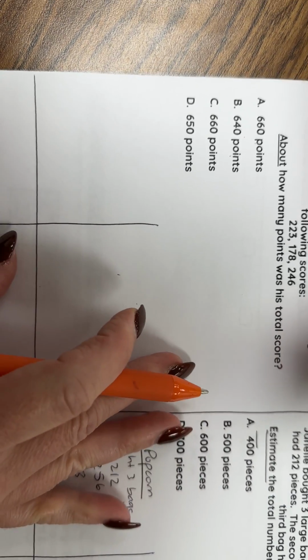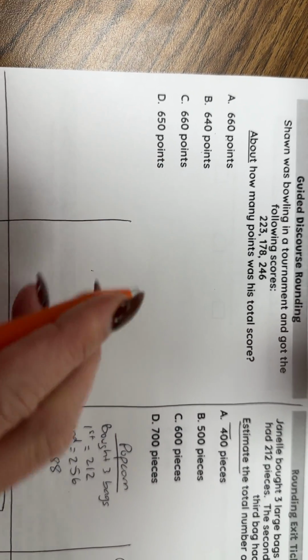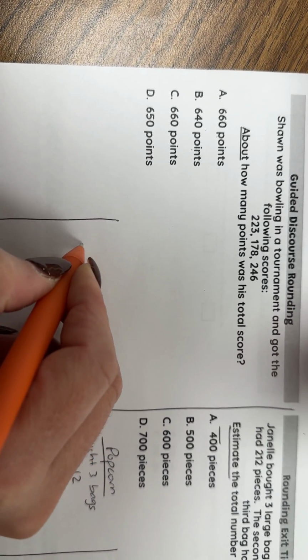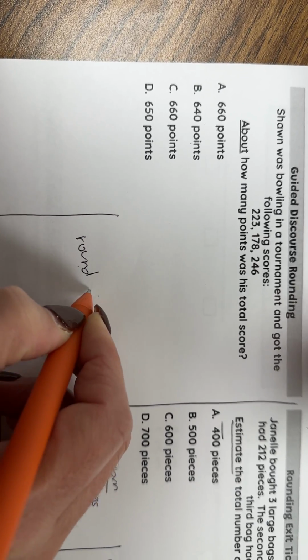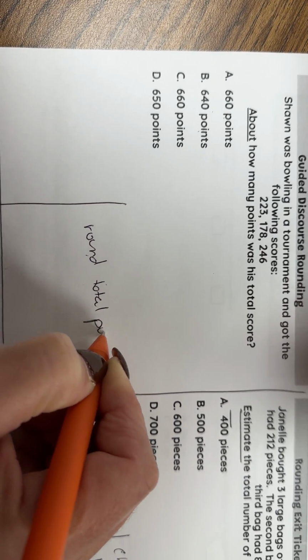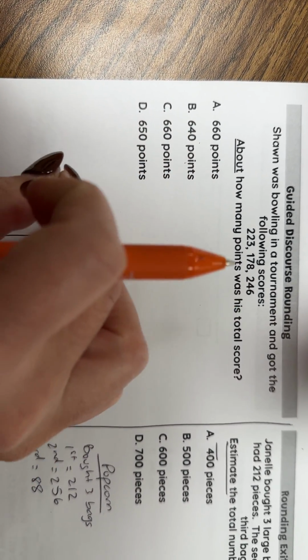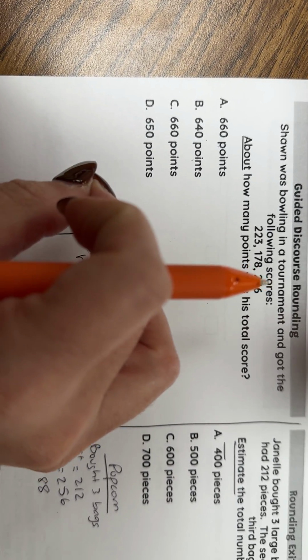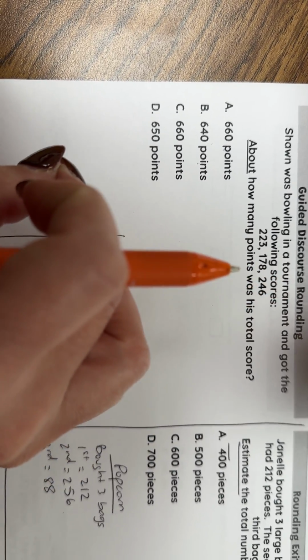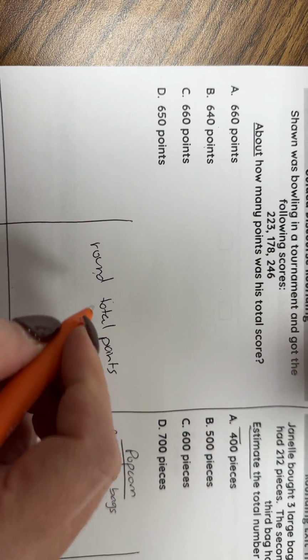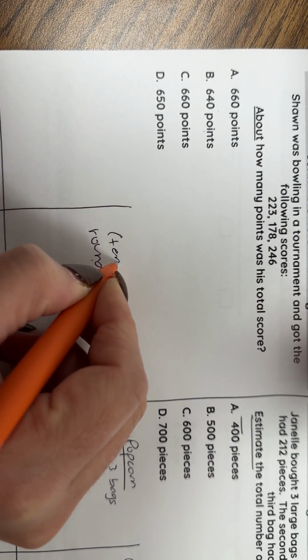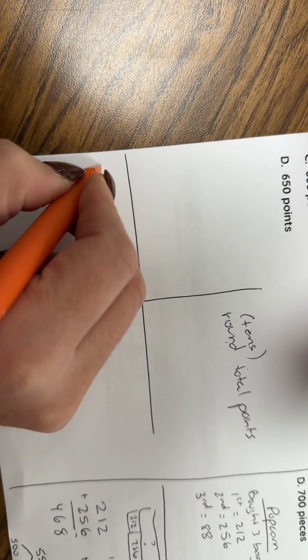So on this one, for the sake of time, we would have all of this stuff written down. I would have had students write down the words round total points. And this one's talking about a bowling tournament. And then I would have them say, what are we counting by? Well, I would say all of these numbers if I was counting by tens, like 260, 240, 660, 650. So this one, they want me to round by tens. Now I'm gonna just go ahead and do the numbers.